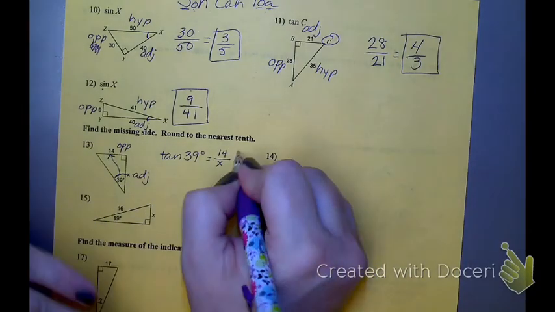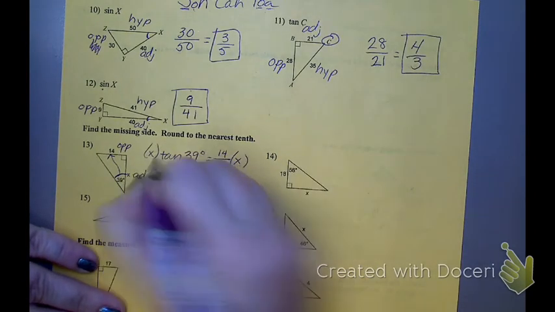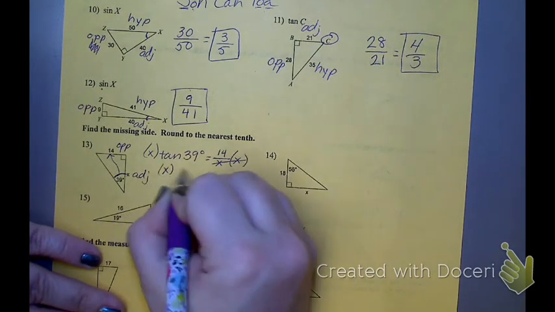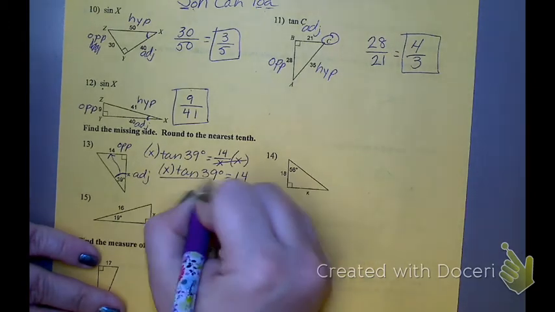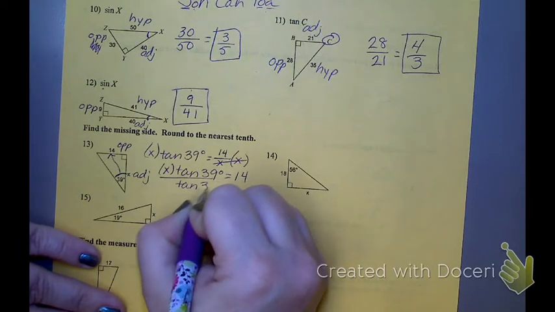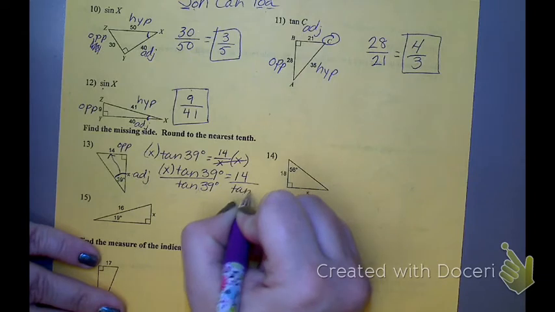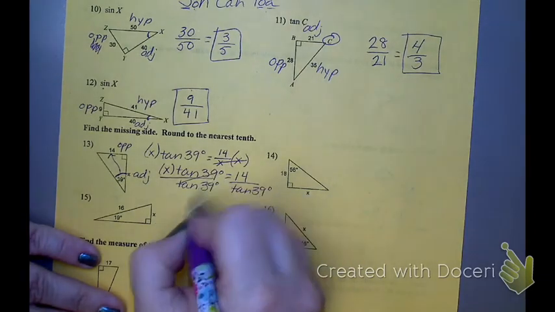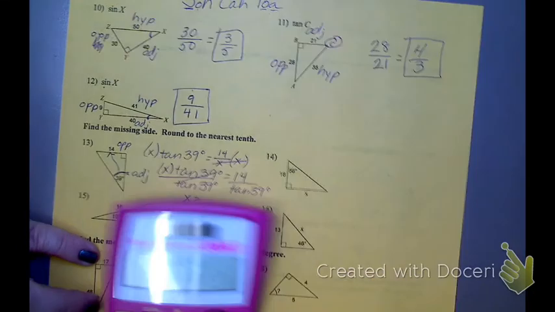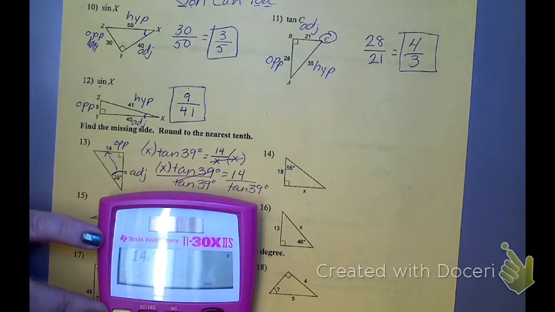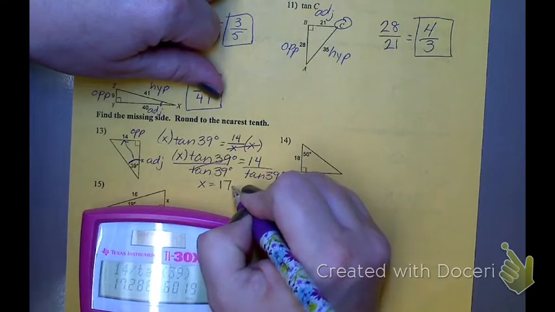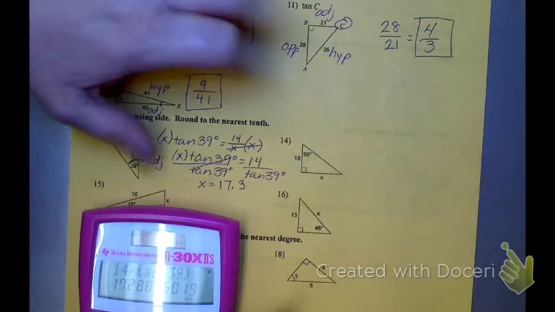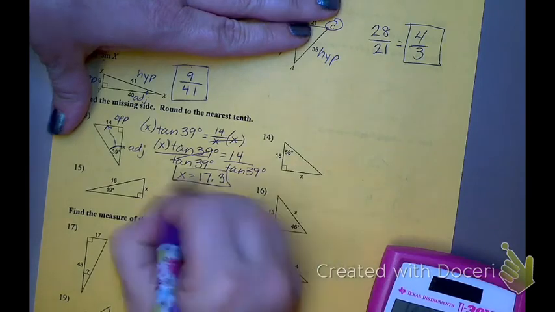And the way I solve this, I'm going to multiply by x. That gives me x times tangent of 39 degrees equals 14. Divide both sides by tangent of 39. And that gives me x equals 14 divided by tangent of 39. It says round to the nearest tenth, so I'm going to say that x is 17.28, which would round to 17.3. That's the value of my missing side.